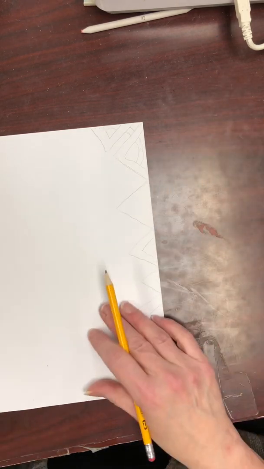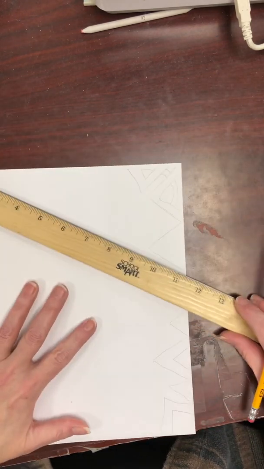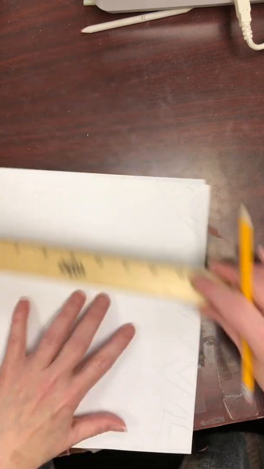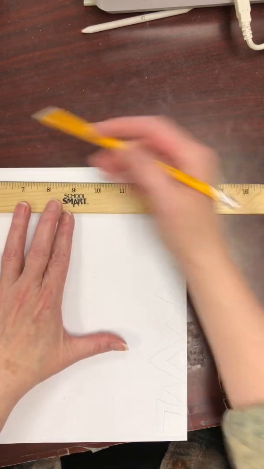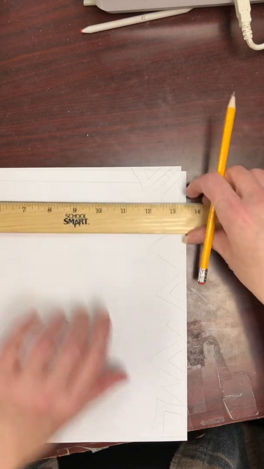You can even use just basic lines. So you could get your ruler and do just a basic line.